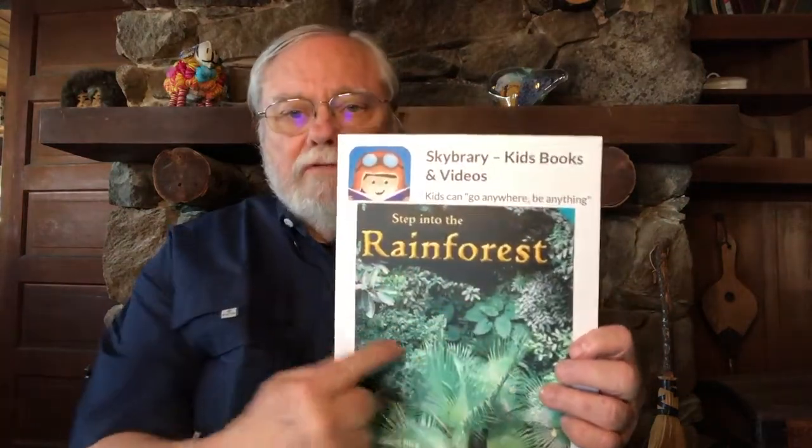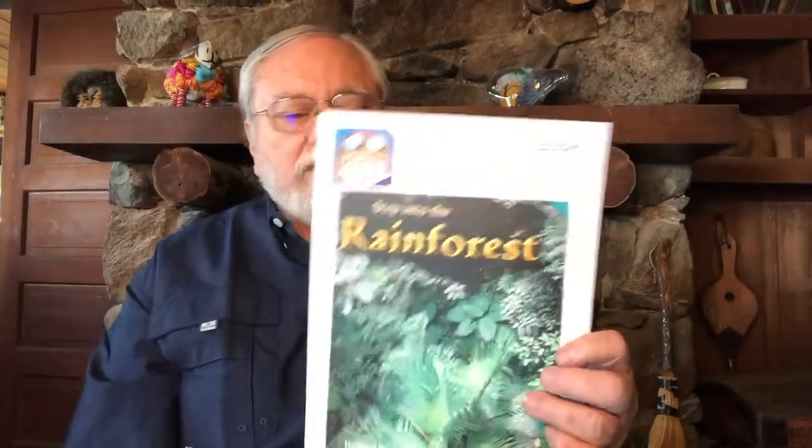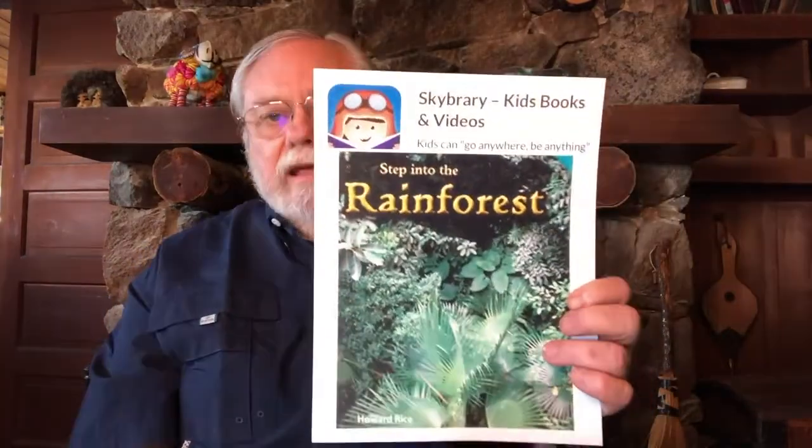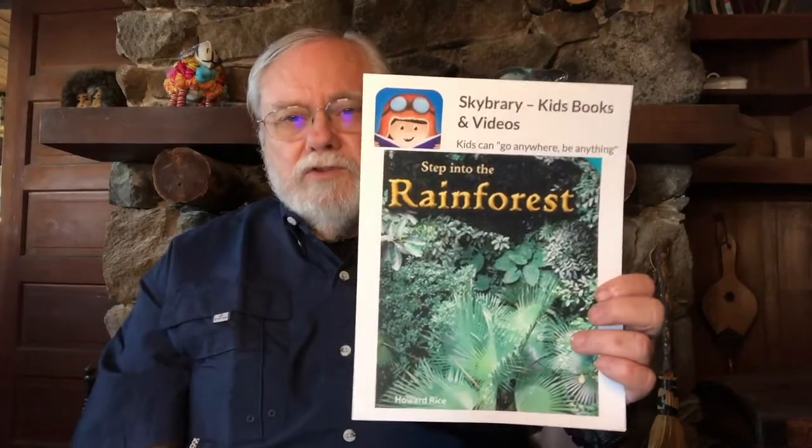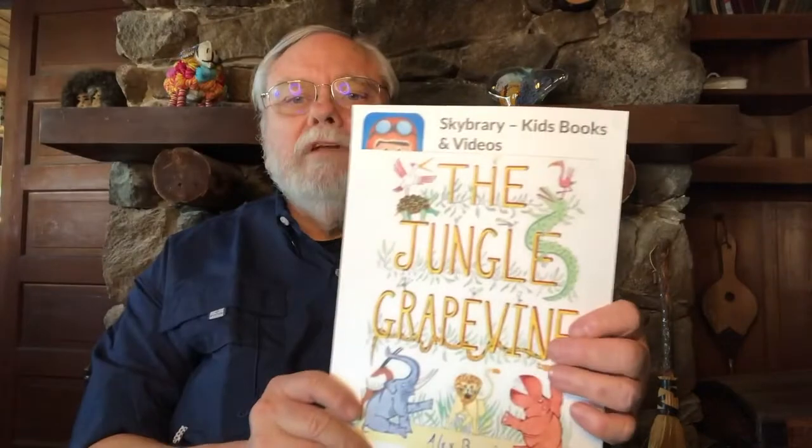And so here's a picture of a rainforest, and here's a Skybrary book that is called Step into the Rainforest, and it's written by Howard Rice. And it tells us here that a rainforest is where it rains a lot. And because it rains a lot, plants grow. And so you have trees, and you have vines, and you have ferns, and all kinds of things growing in the rainforest.